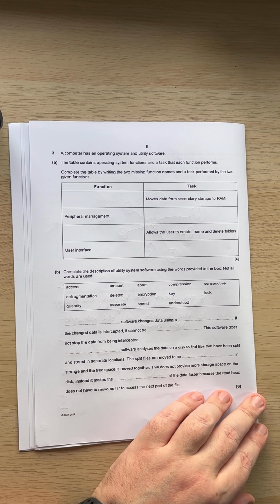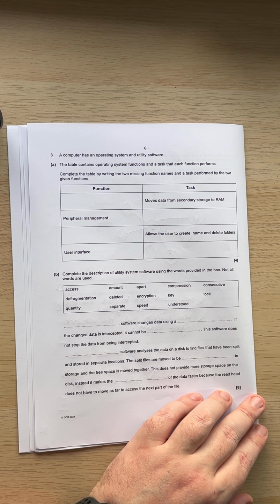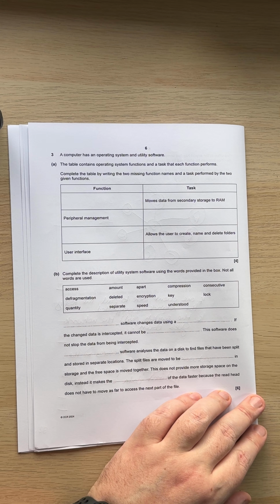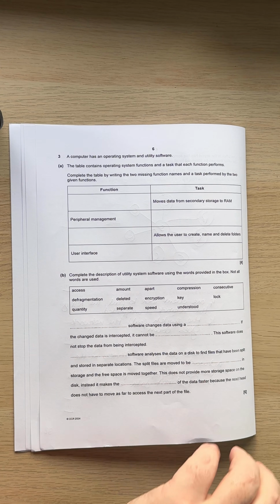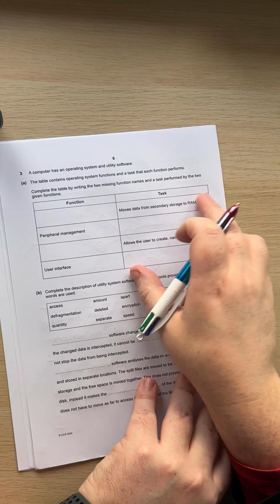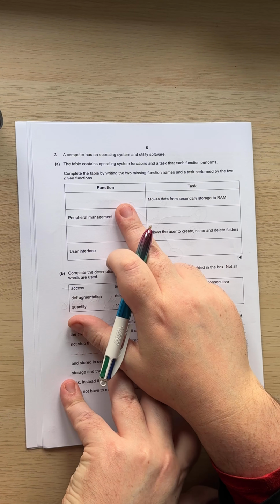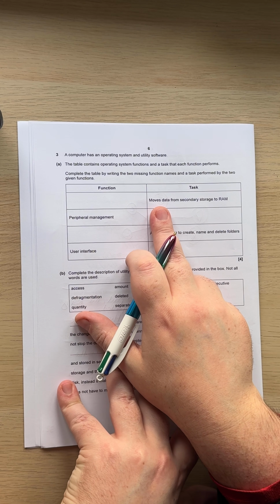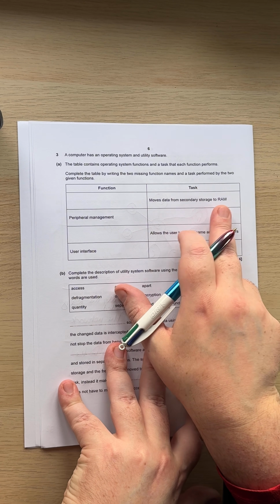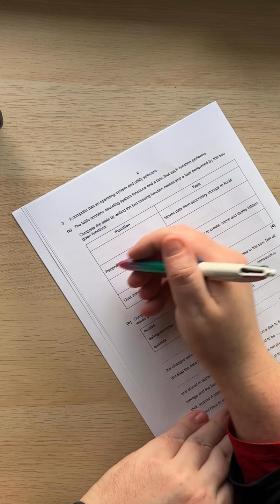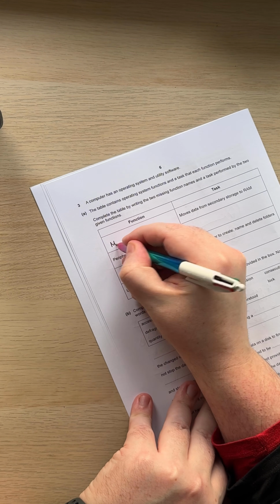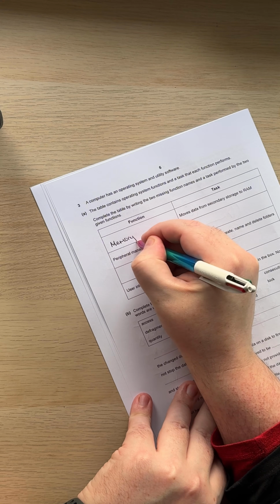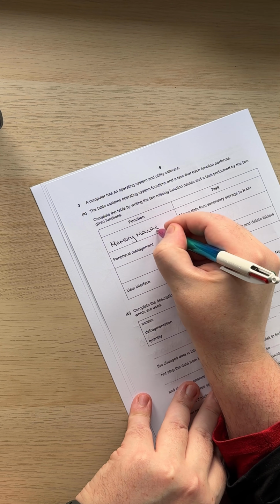A computer has an operating system and utility software. The table contains operating functions and a task that each function performs. Complete the table by writing the two missing function names and a task performed by the two. So we've got a gap here for function, and a description for task, which says moves data from secondary storage to RAM. Whenever we're talking about RAM and data, we're talking about memory, aren't we? So this one is memory management.